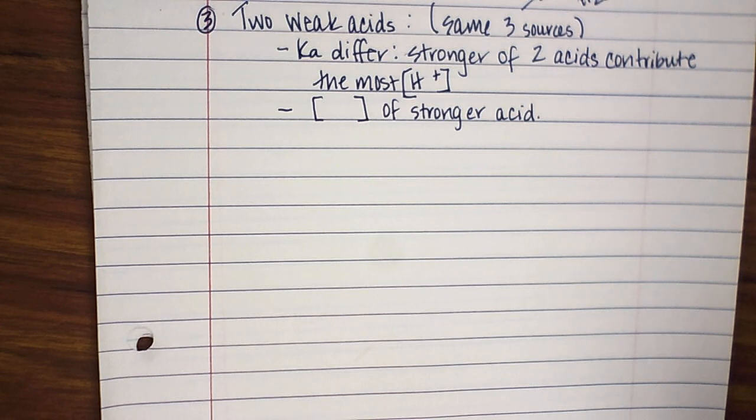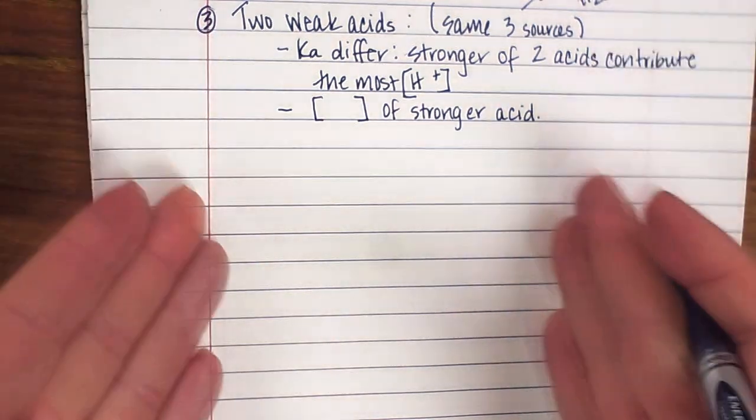But if you've got a Ka of -4 and a Ka of -8, why would you bother doing the one of -8? It's not going to contribute anything relevant when you have a Ka of -4. The -8 is going to be statistically and mathematically inconsequential. Okay? That's basically what this is saying.